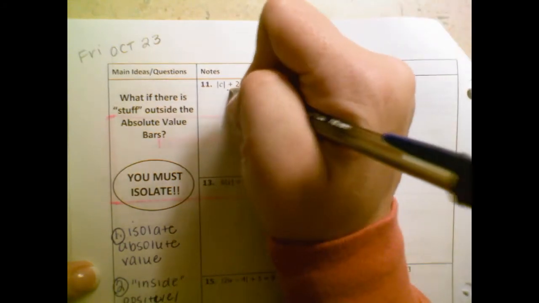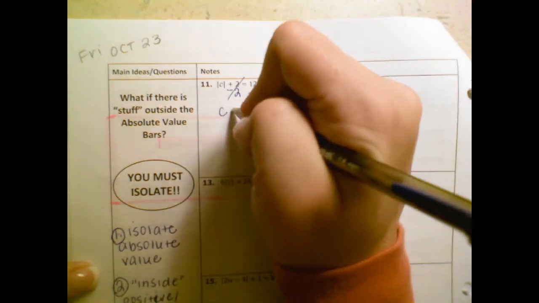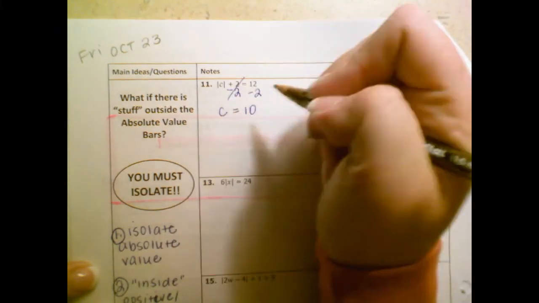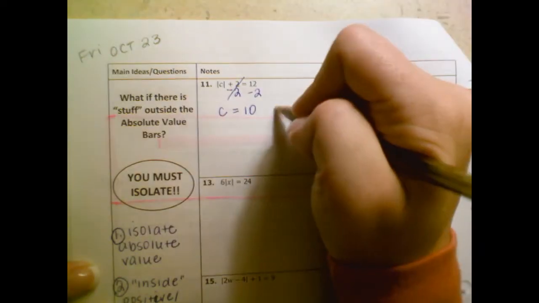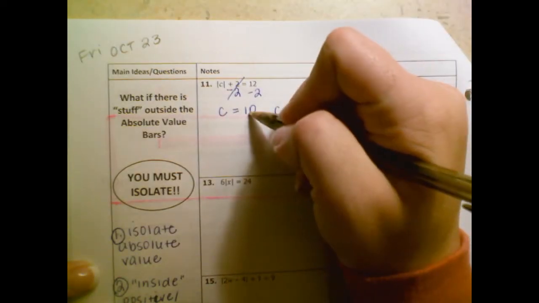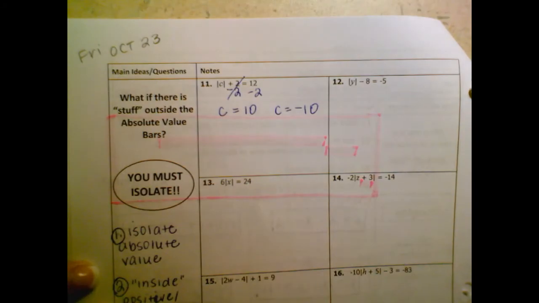I need to get rid of it first by subtracting. It's going to leave me with a 10. Now the absolute value is isolated, so C equals 10. Remember, I'm putting it a positive 10, putting it a negative 10.